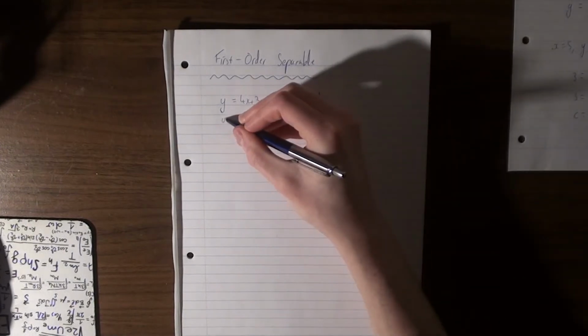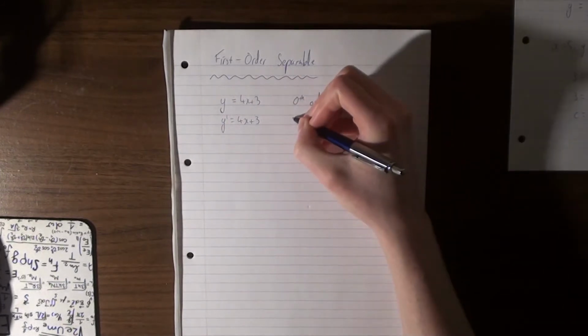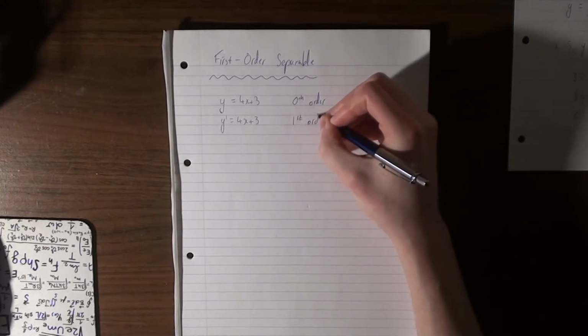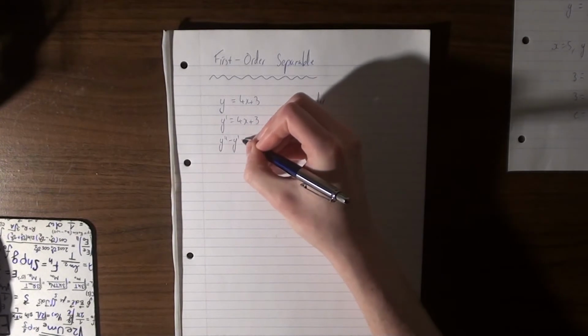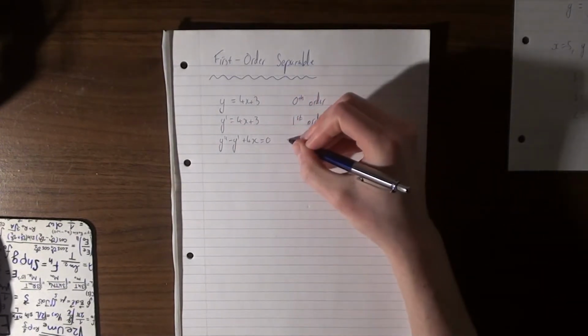If we had y dash is equal to 4x plus 3, this would be first order because there's a first derivative in it. If we had y dash dash minus y dash plus 4x equals 0, that would be second order.